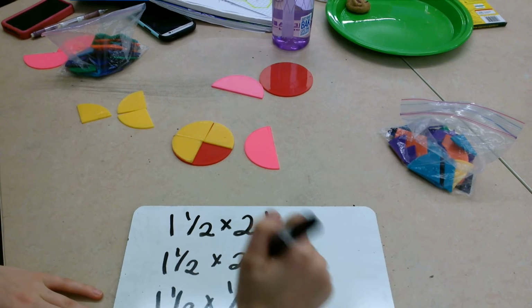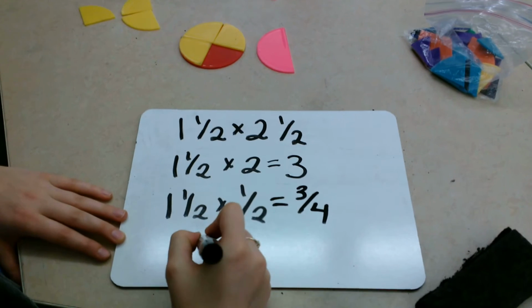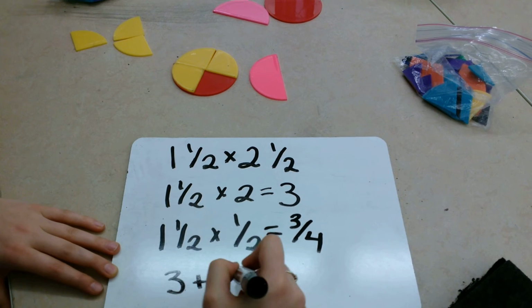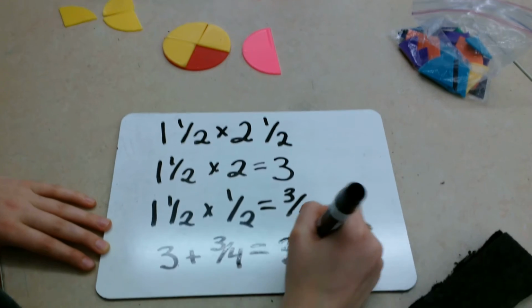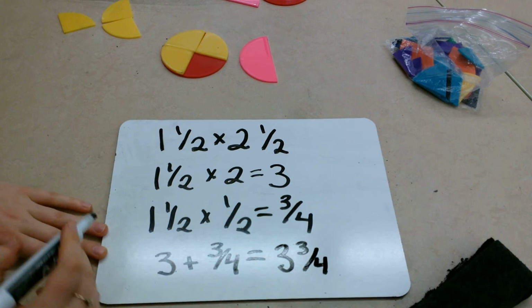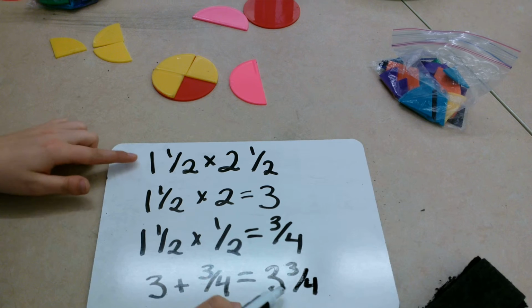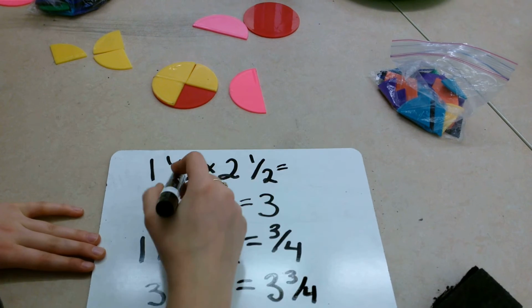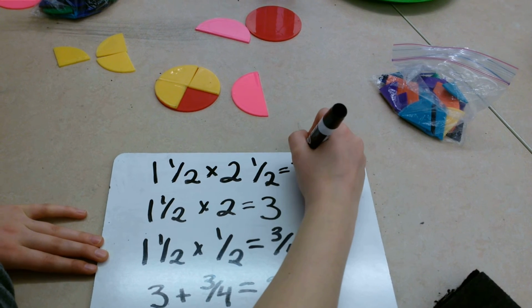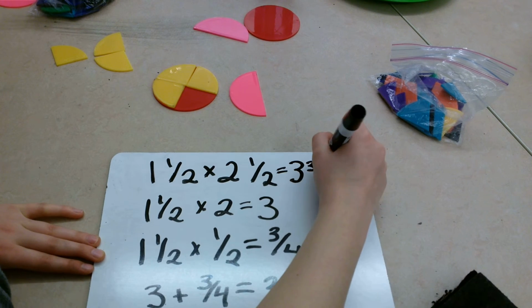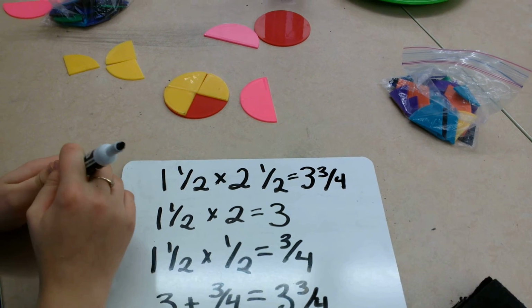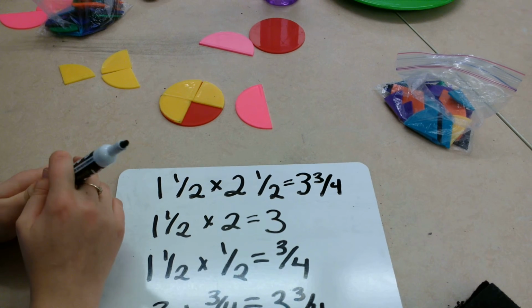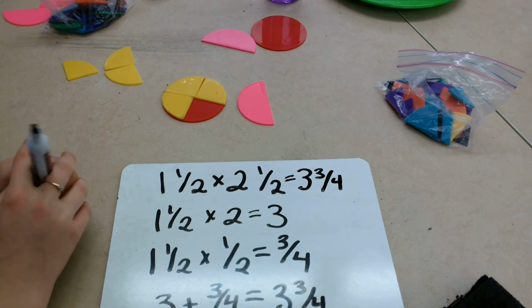So I'm going to add these two together. 3 plus 3/4 equals 3 3/4. And that is the solution to our original problem. 1.5 times 2.5 equals 3 3/4. So Martha would need to use 3 3/4 cups of oats to make 2.5 batches of granola.